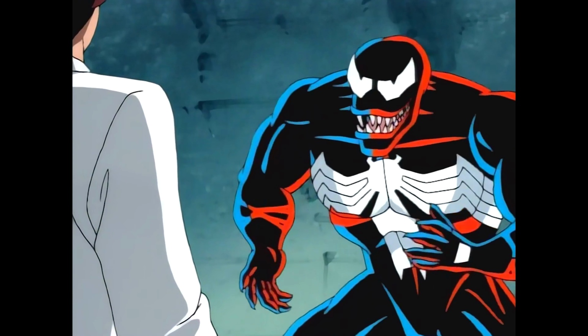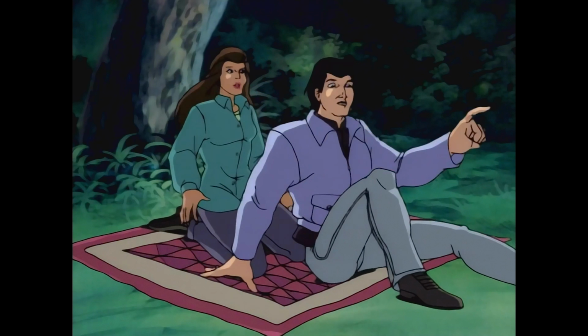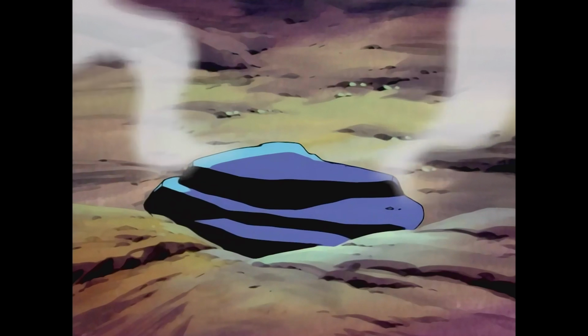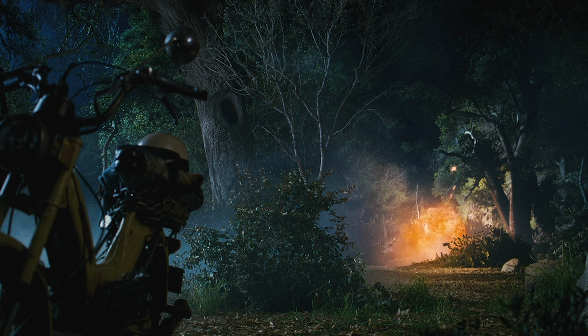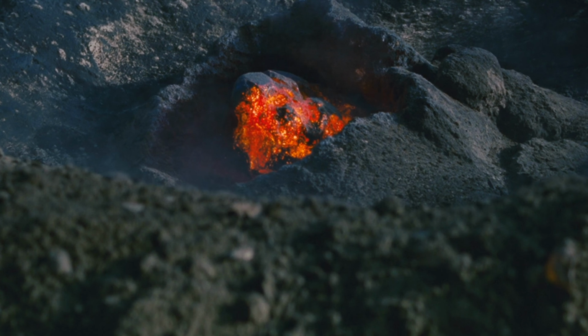And when Venom makes his return in Season 2, it's by meteor. A throwback that's paying homage to the Blob. Sam Raimi also used the meteor crash as a way to introduce the symbiote in Spider-Man 3.